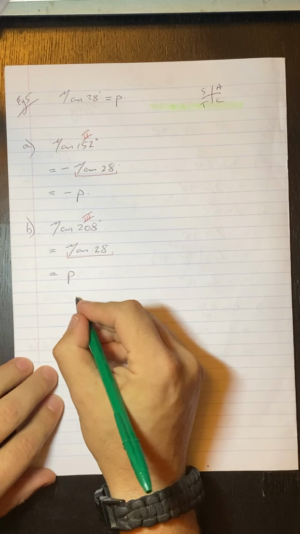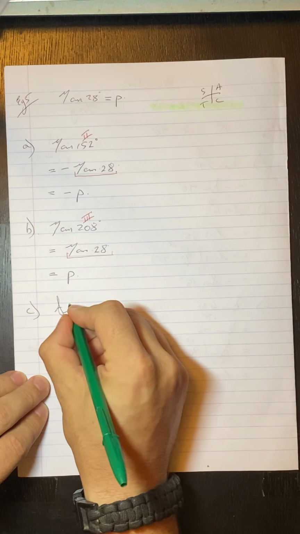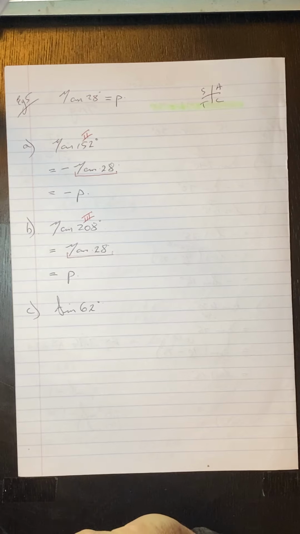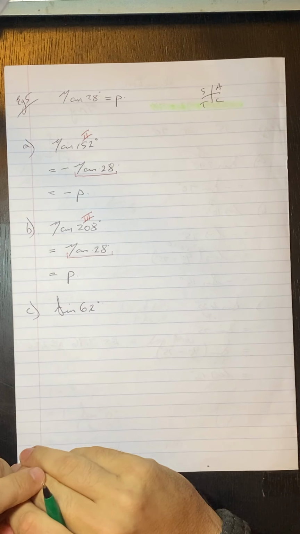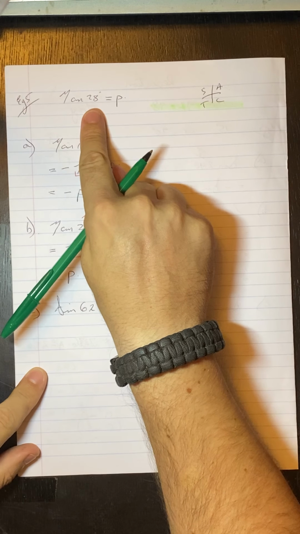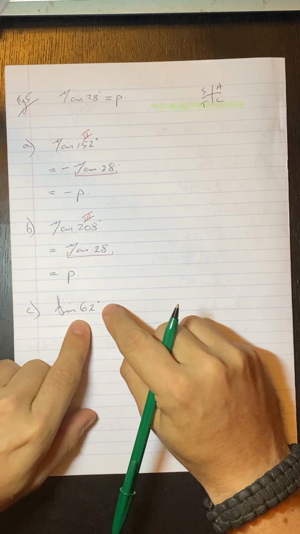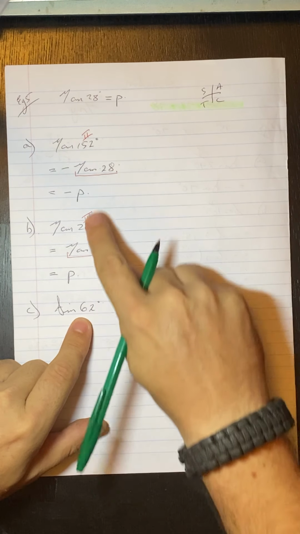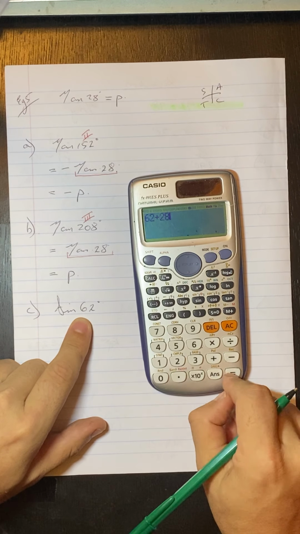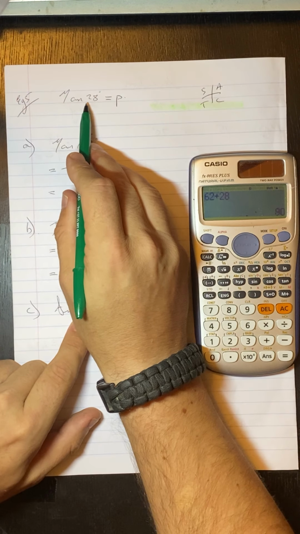Okay. Going on to the last example, sine 62 degrees. Now this is going to be a bit of a problem because we don't know anything about 62 degrees. We just know that tan of 28 is P. Now, if you add 62 to 28, you'll get 90. 62 plus 28, you get 90. So we know that these two angles are complementary.